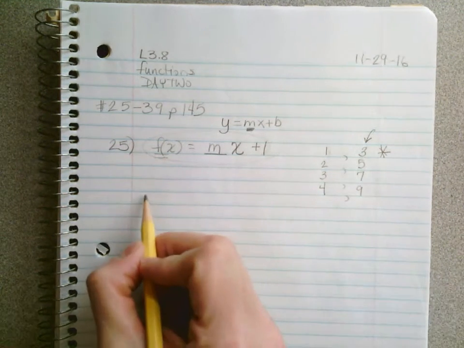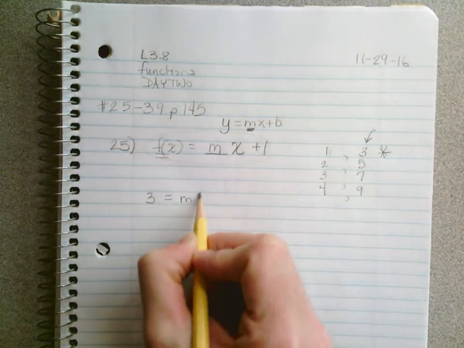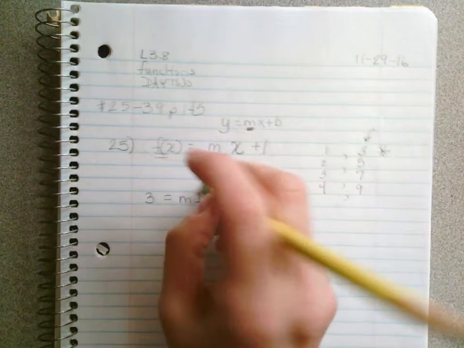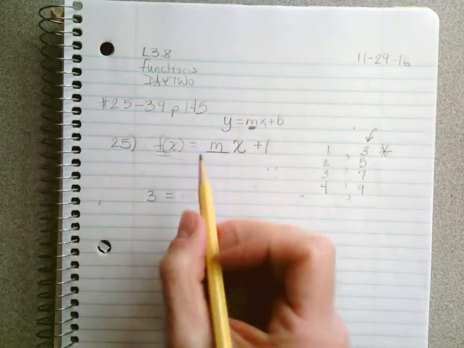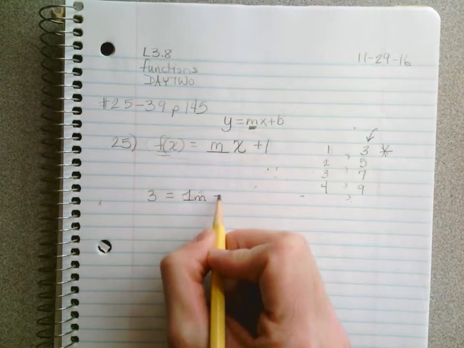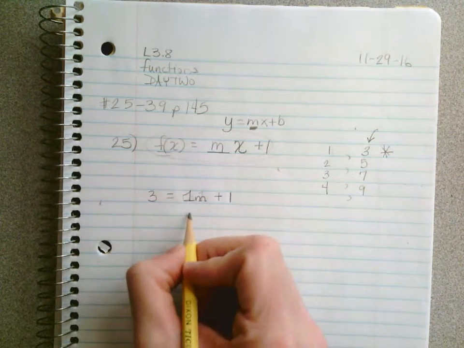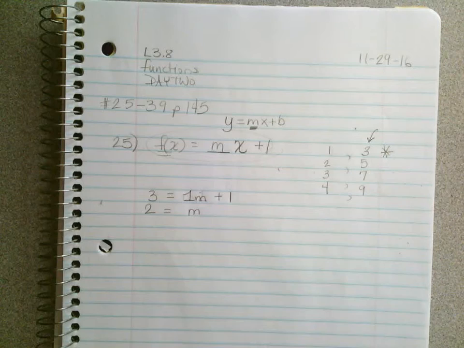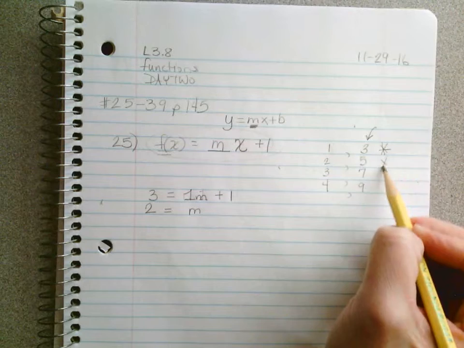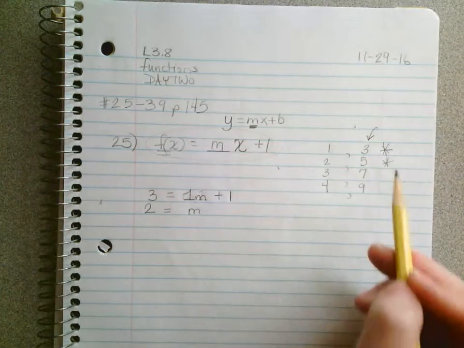So I'm going to use y is equal to m times 1, otherwise known as 1m, 1 times m, plus 1. So that means, looks like m is equal to 2. That's my guess anyway. I would do just one more to be sure. I already know that is the answer, but I'm going to do just one more to be sure.